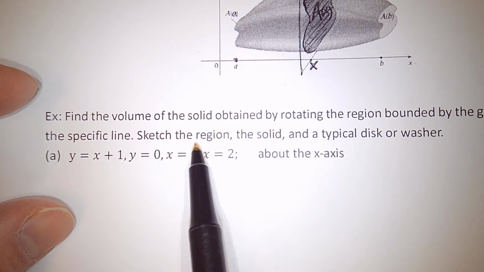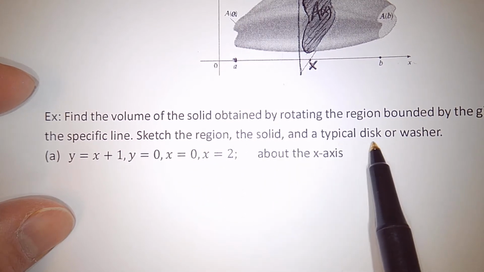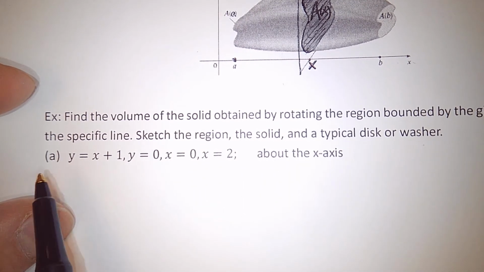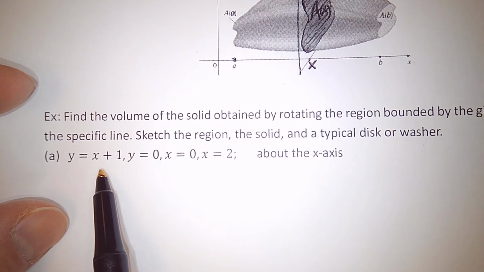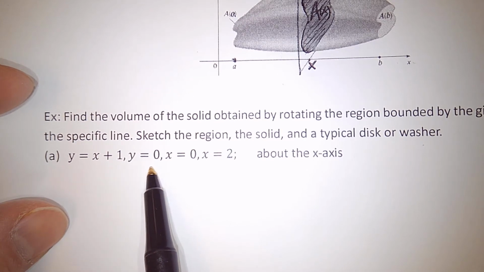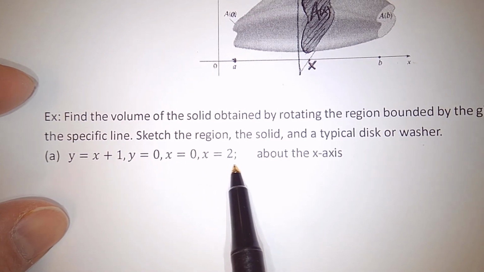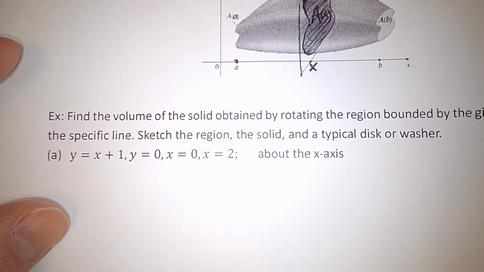Find the volume of the solid obtained by rotating the region bounded by the given curves about the specified line. Sketch the region, the solid, and a typical disk or washer. y equals x plus 1, y equals 0, x equals 0, x equals 2, about the x-axis. Okay, very good. Thank you so much.